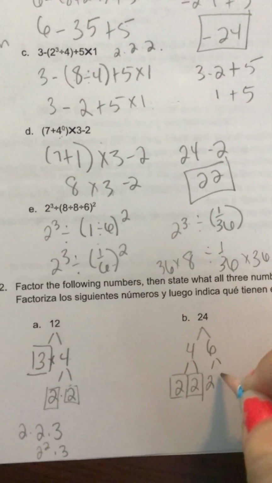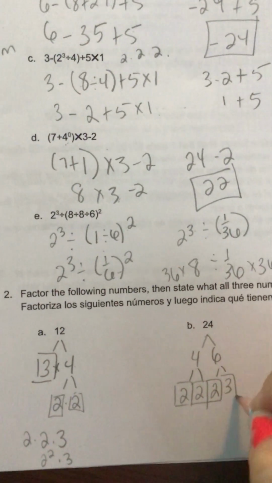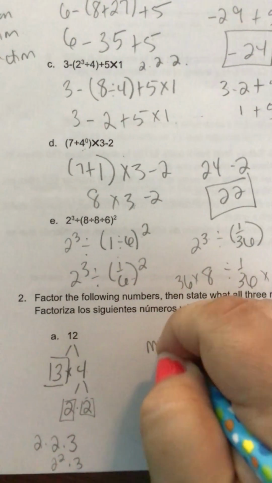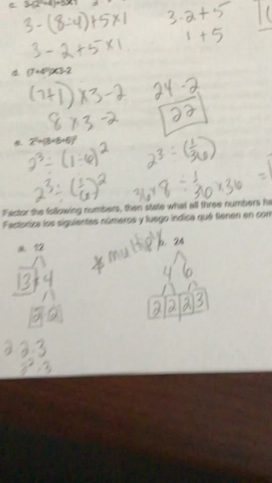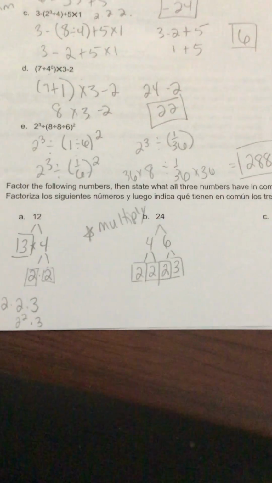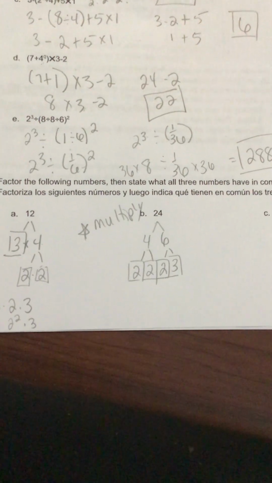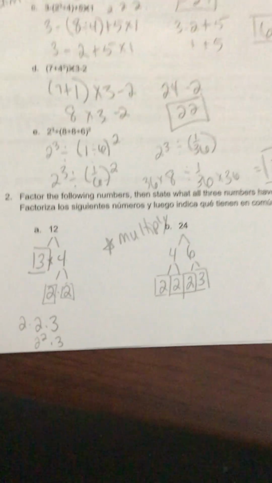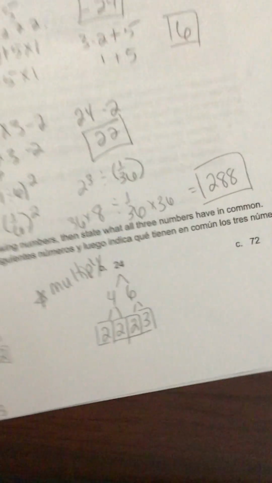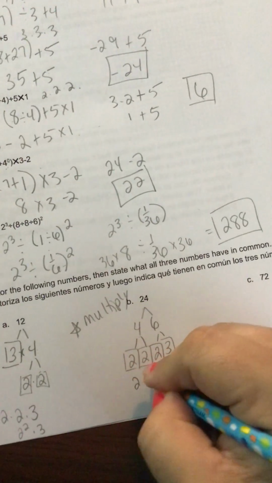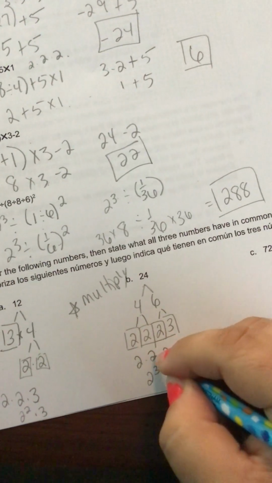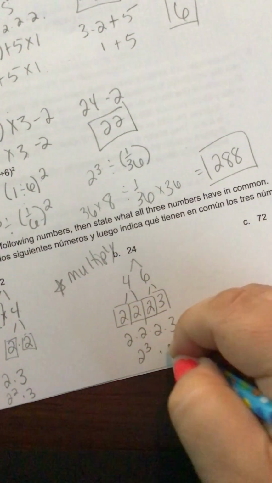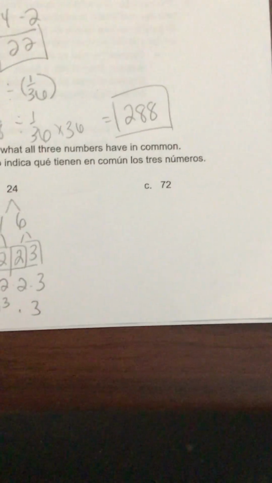So that becomes a 2 times 3. Again, remember, you are multiplying. Okay, it needs to be multiplied. So I'm going to write those out in the same manner. So I have 2 times 2 times 2 times 3, or 2 cubed, because I have 1, 2, 3 2's, times 3.